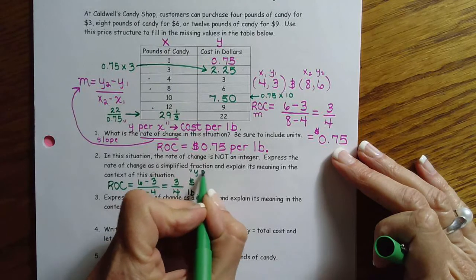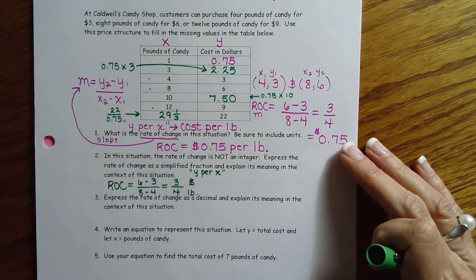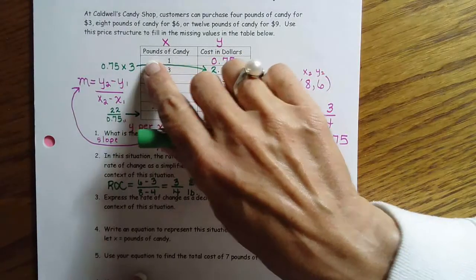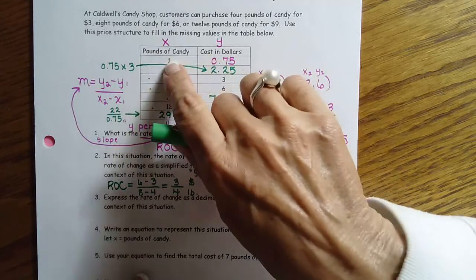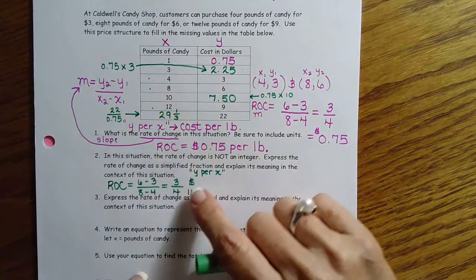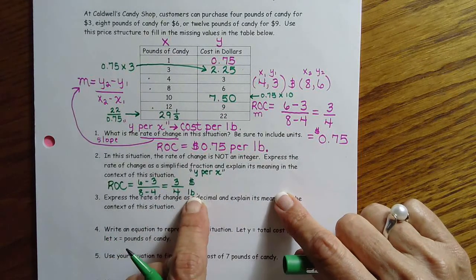So I put this by the numerator, the y, because remember how I said it's always y per x. Every time you're asked to write rate of change, put that right there to be your guide. Y per x. So dollars per pound, or cost in dollars per pound. So it's always y per x when you go to label it. So y, this is the per sign, and here's the x.